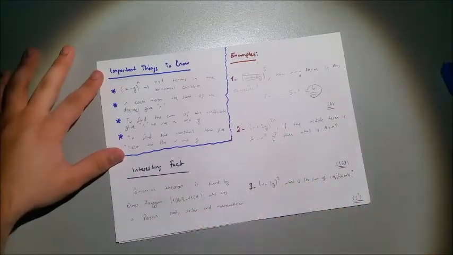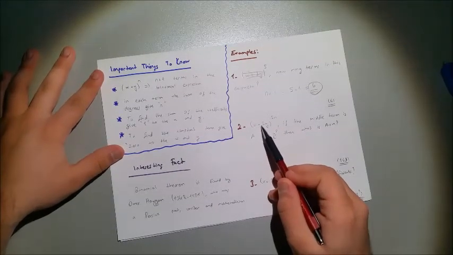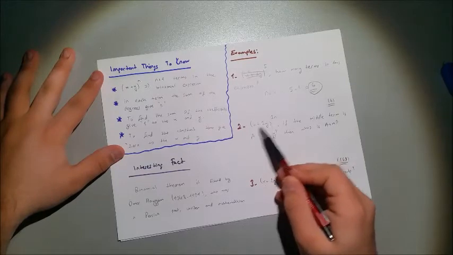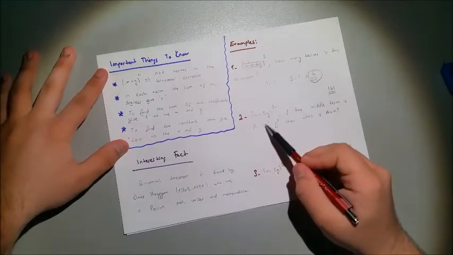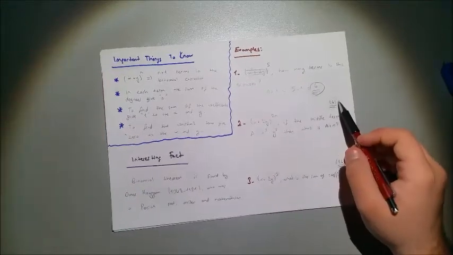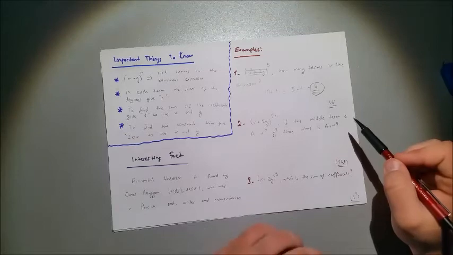And the second example, (x plus 2y) to the power of 2n. If the middle term is a times x cubed times y cubed, then what is a plus n?